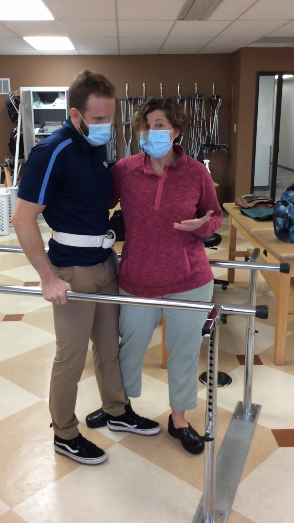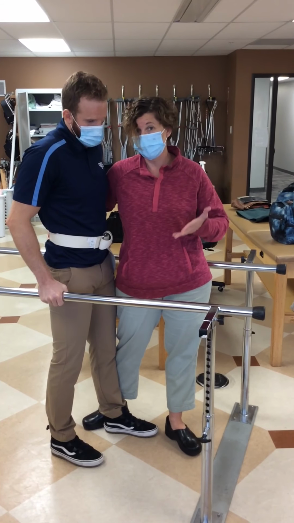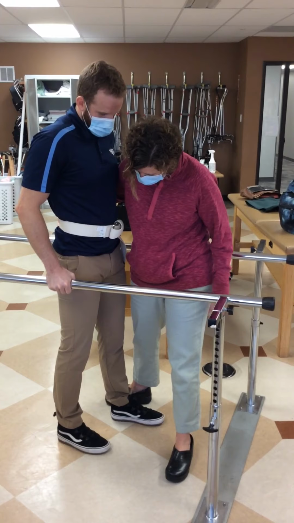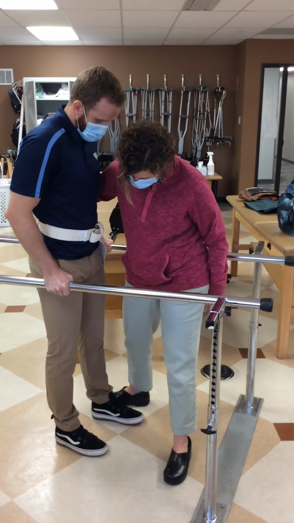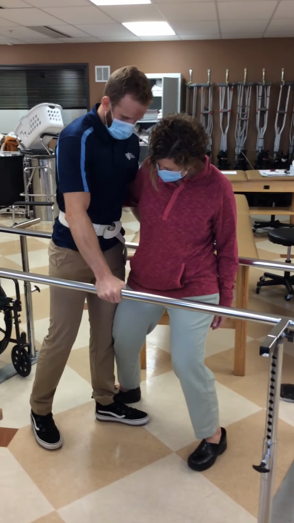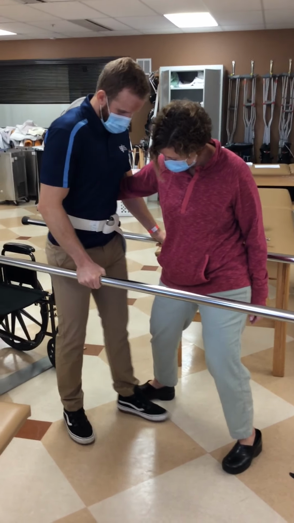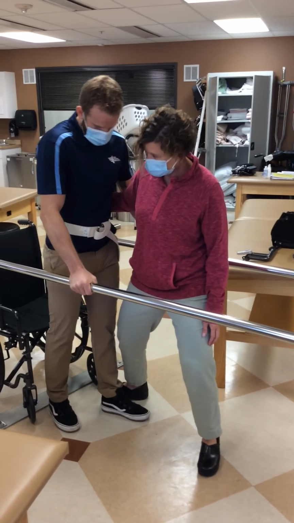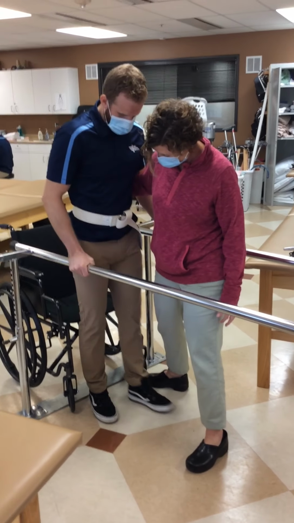And then I could actually also incorporate backwards walking for hip extension strength if necessary. I want you to walk backwards now. Can you start with this leg, pull that leg back? Good. And now other leg. Good. This leg. Yep. And then the other leg. And tell me when you feel the chair on the back of your legs.